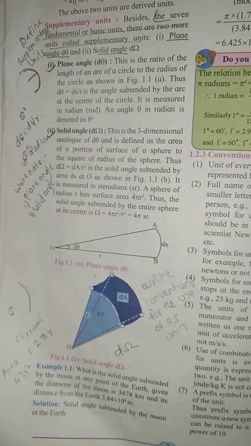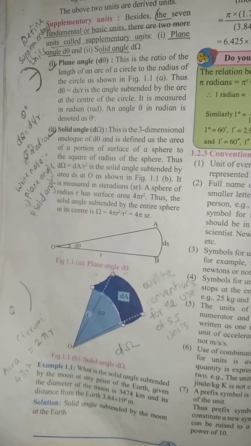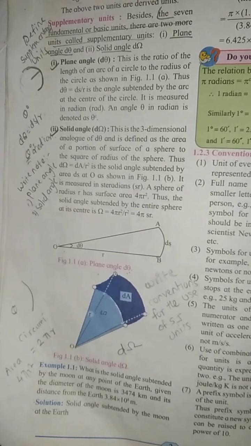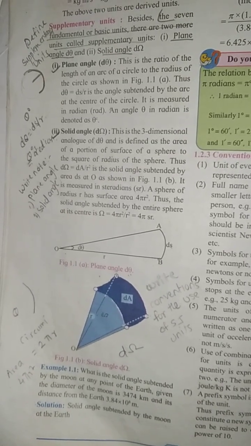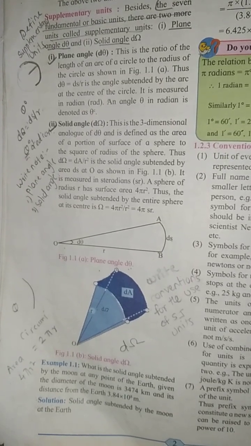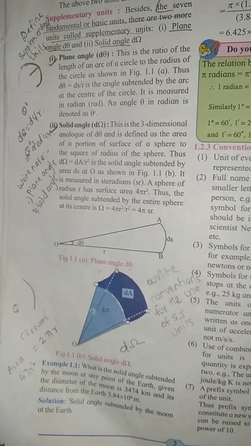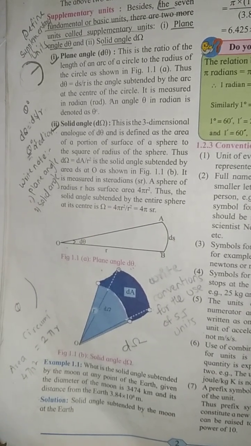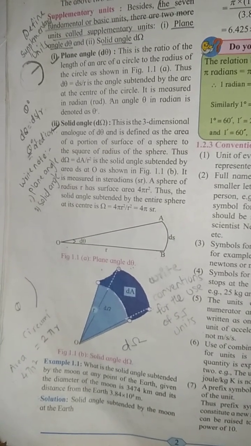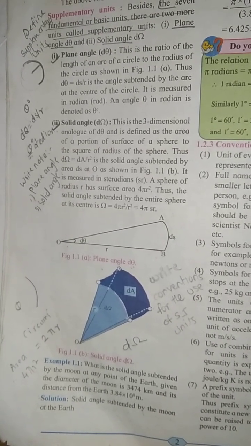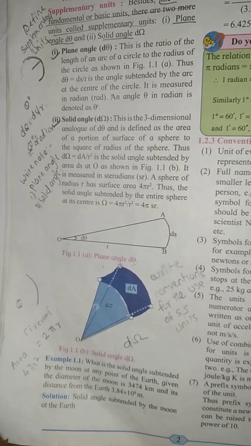Its measurement is in steradians. A sphere of radius r has a surface area of 4 pi r square, as you know. So we introduce this formula here. Thus the solid angle subtended by the entire sphere at the center is delta equals 4 pi r square upon r square, that is 4 pi sr.